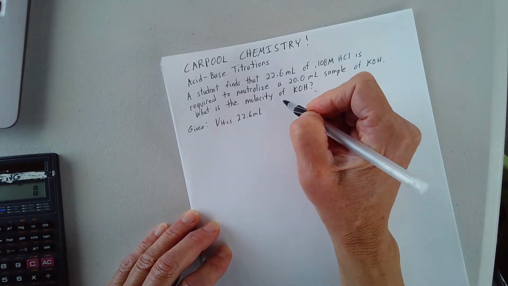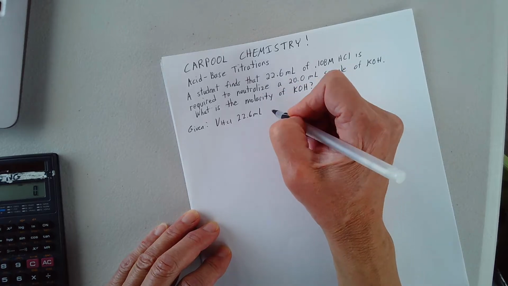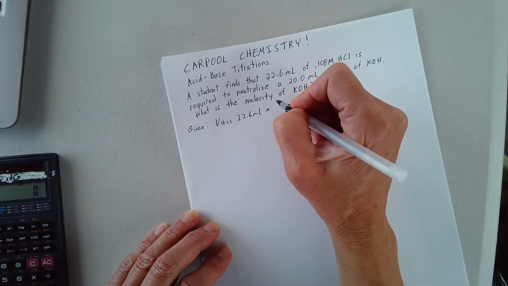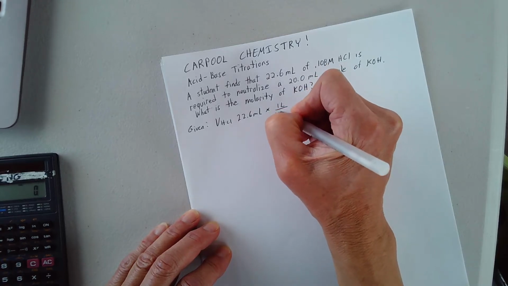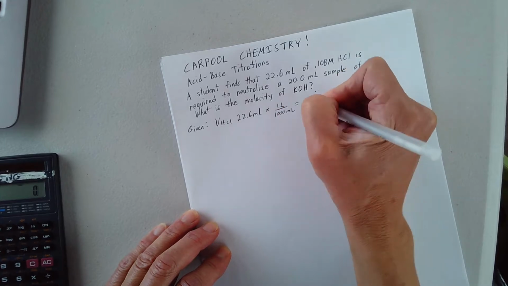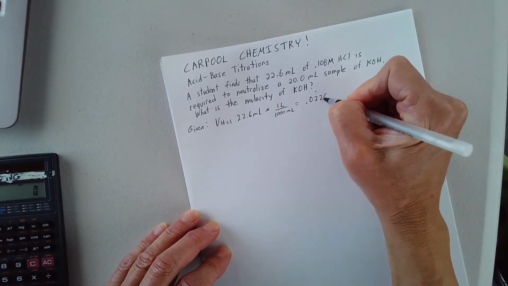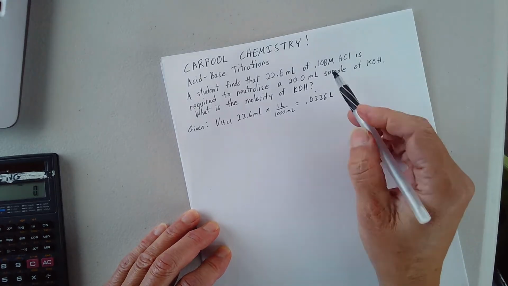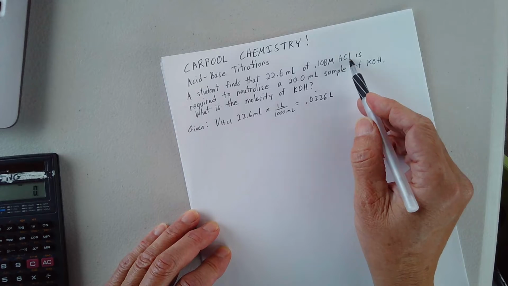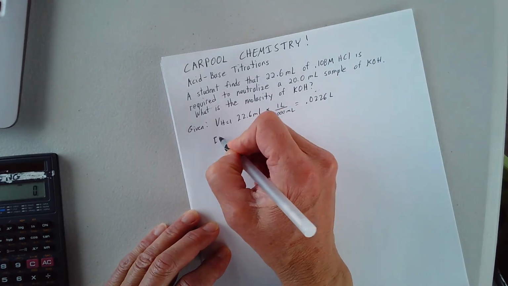Now we're working with molarities, and we know that volume in molarity is expressed in liters, so let's just automatically convert that to liters times 1 liter for every 1,000 milliliters is equal to 0.0226 liters.